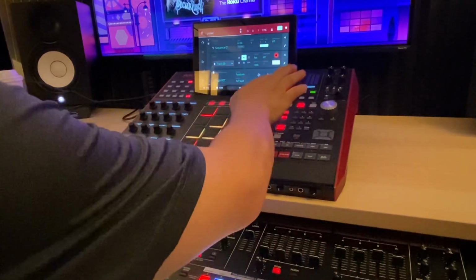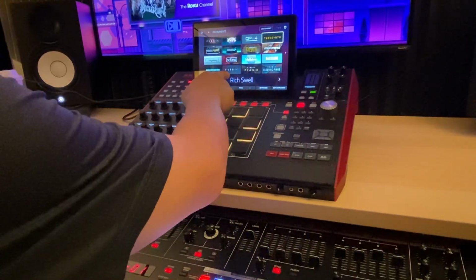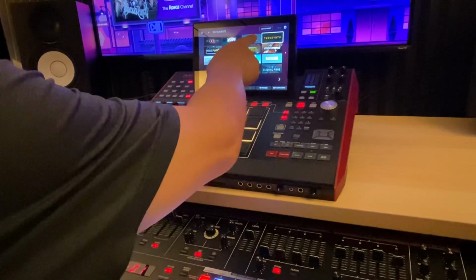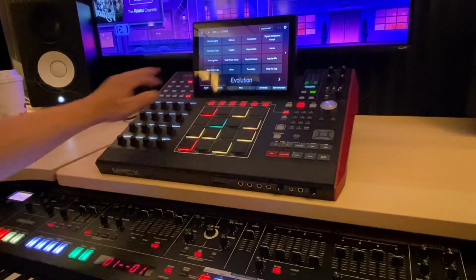I'll add almost like a string pad. Believe it or not, I'll use the FM under atmosphere.